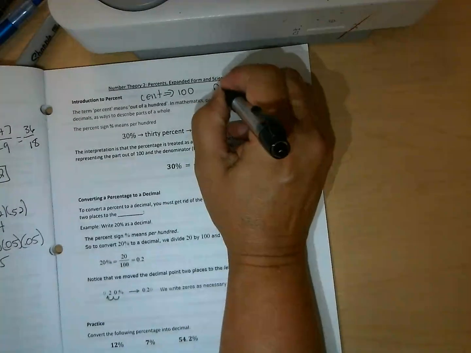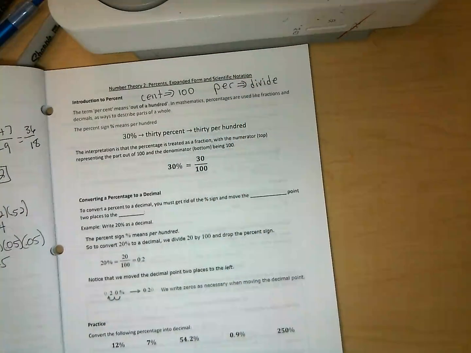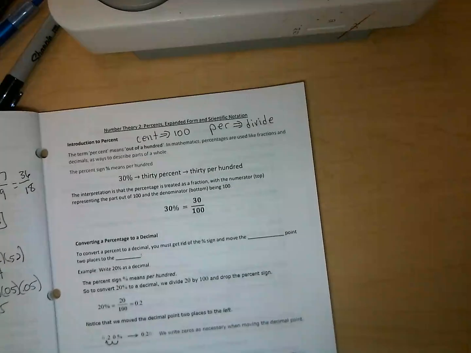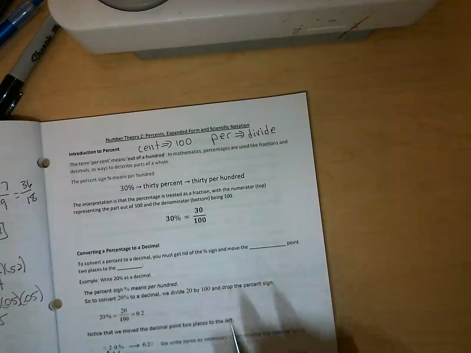So when I say the word per, that means divide. Yes, thank you. Appreciate your help there. So cent means 100, per means divide. If I say I'm going 50 miles per hour, that means I'm dividing by hours. Per 1 hour, divided by 1 hour, right? But I could say I'm going 50 miles per 2 hours, right? That would mean I'm dividing it by 2. I'm really going 25 miles an hour.